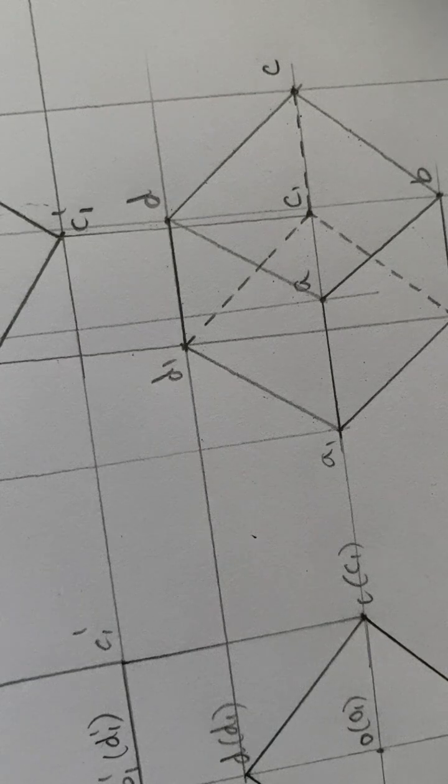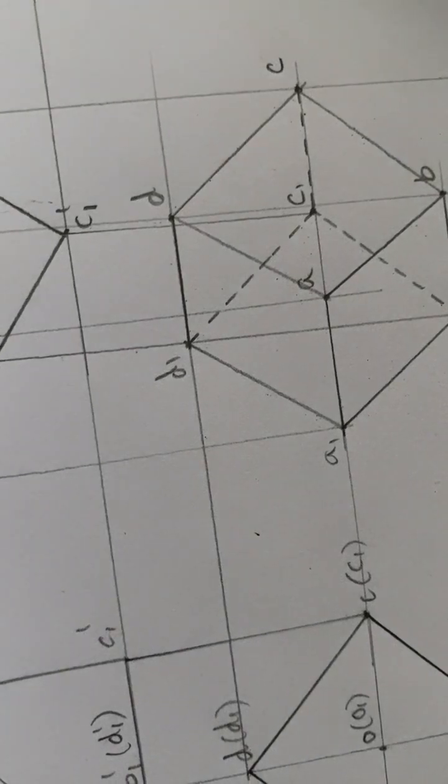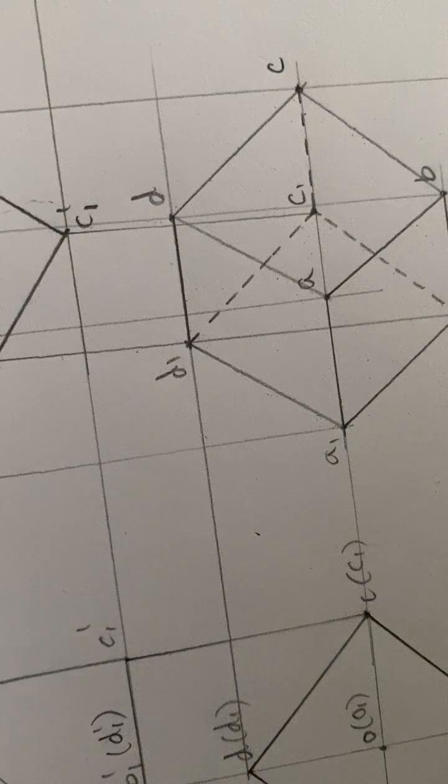Now what he is saying is the cube diagonal, right? So that is oriented perpendicular to VP. Wait just a minute.